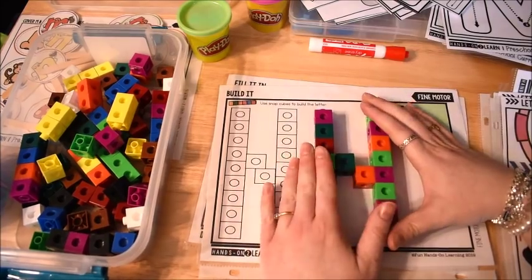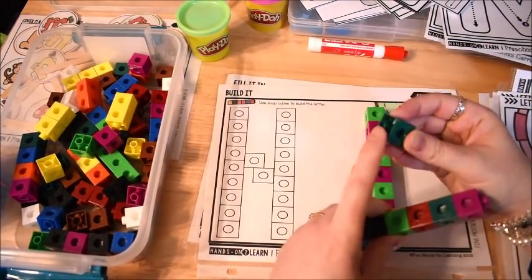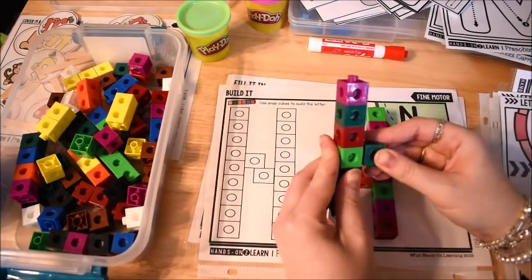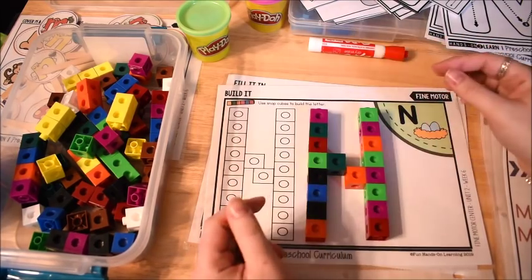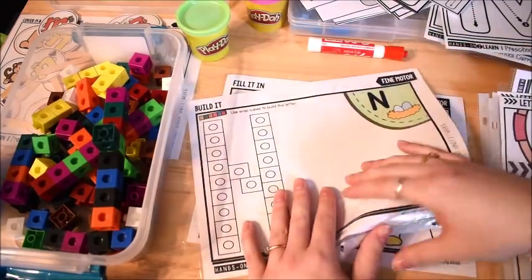Snap cubes are great for fine motor because they have to use their little fingers to get, see these little knobs? They have to get them into the circles. And of course, then my kids like to play with them and make all sorts of other things out of them. But yeah, they're fun. So there's one for N and M for that.